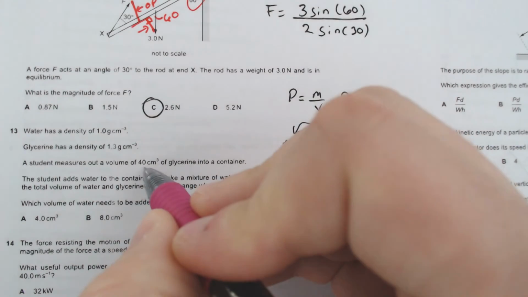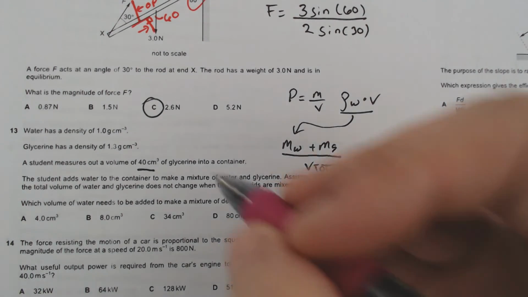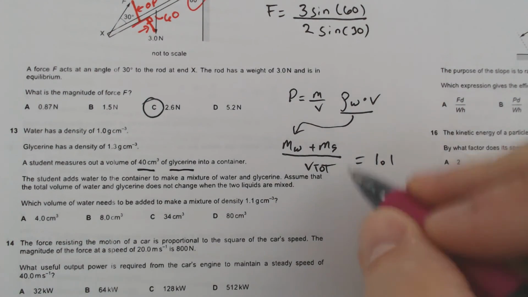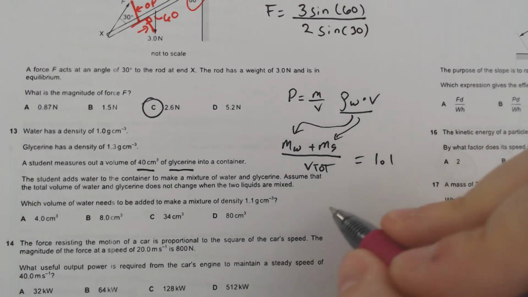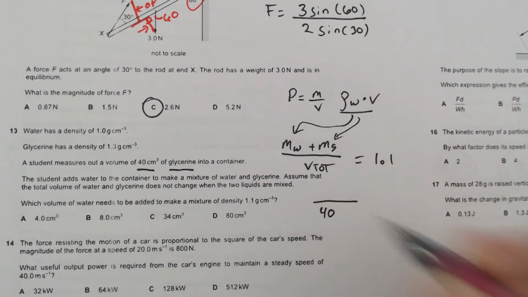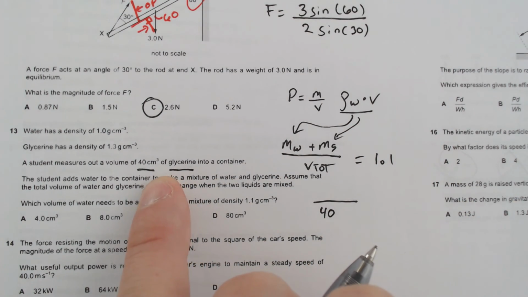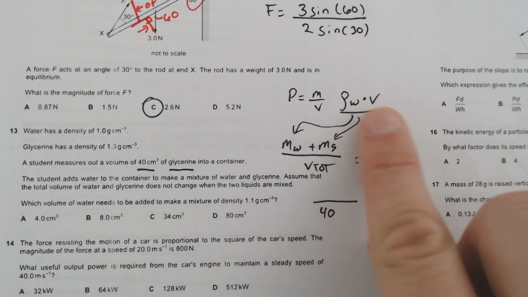We started with 40 centimeters cubed, which I will not be converting into meters cubed, of glycerin. All right, so that is going to be what I plug in for the mass of glycerin and the volume of glycerin. So we got 40 total of glycerin. That's the volume of glycerin. We got a mass of glycerin. If there is 40 volumes of it and each one weighs 1.3, you would have to do density of glycerin times volume of glycerin.